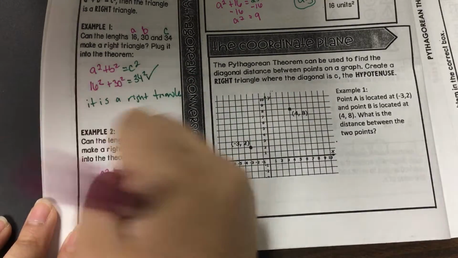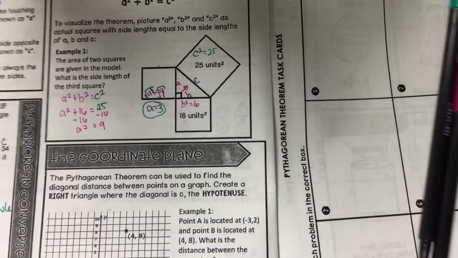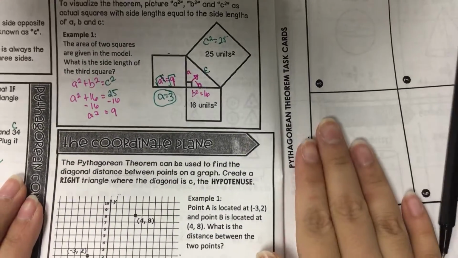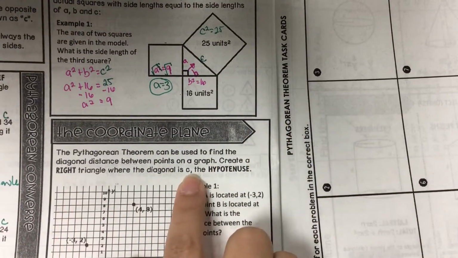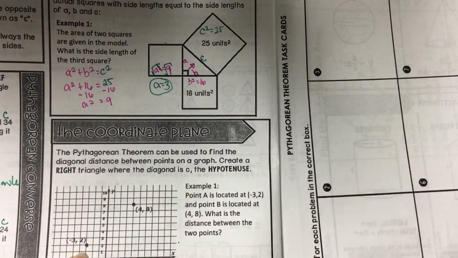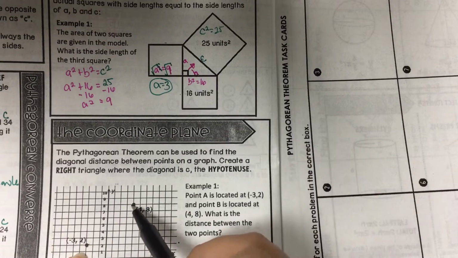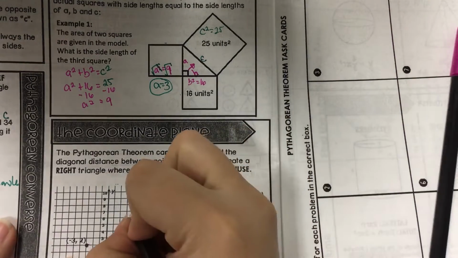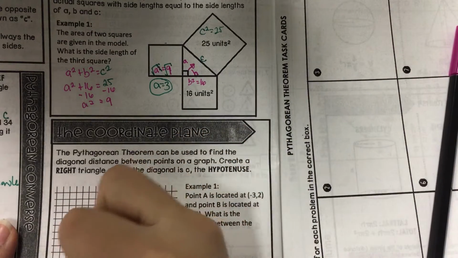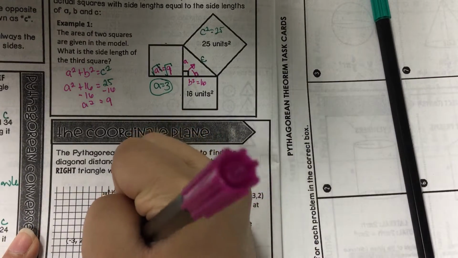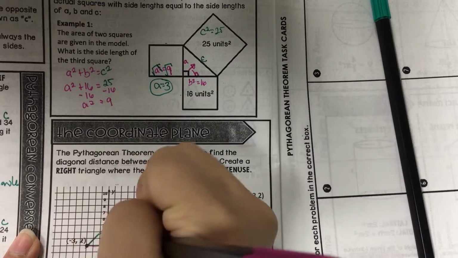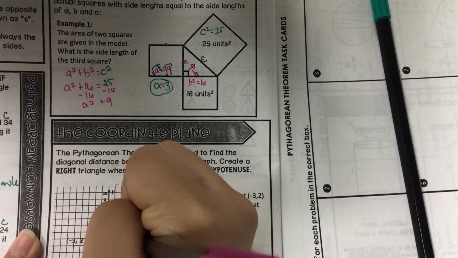And then let's do our last one, a coordinate plane. The Pythagorean theorem can be used to find the distance between points on a graph. We're going to create a right triangle where the diagonal is C. So we're trying to figure out how far away this point is from this point right here. So let's go ahead and draw a line to connect them. This is going to be our hypotenuse, and then we're going to make a right triangle following the grid lines. So here's our right angle.